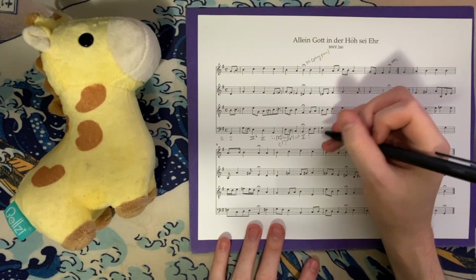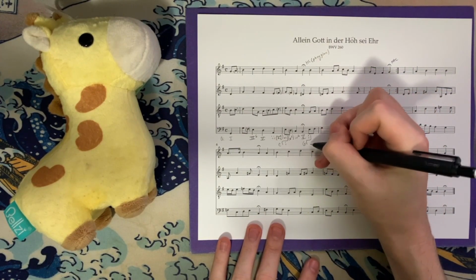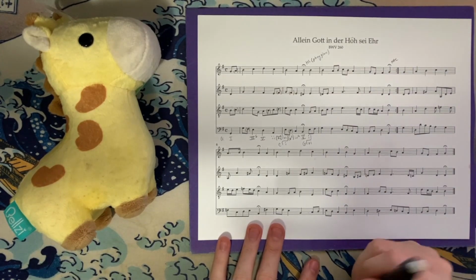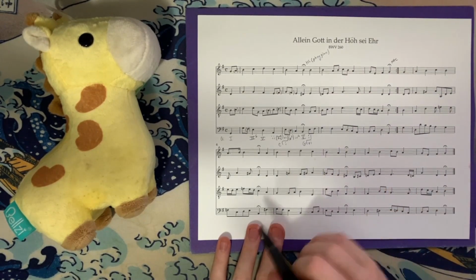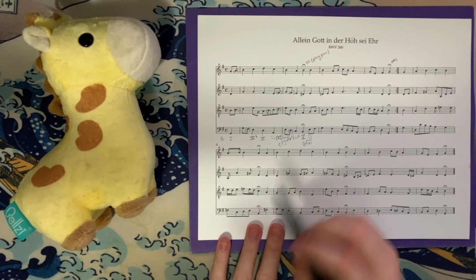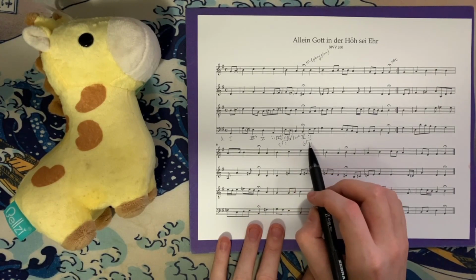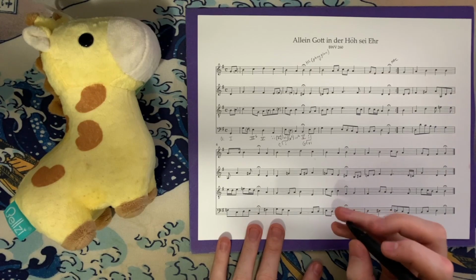Not always, but a lot of the time they do, and I do think this is our common chord back to the key of G major. E minor also happens to be our submediant in the key of G major. 6 is our in and our out. It's pretty cool when Bach does that.